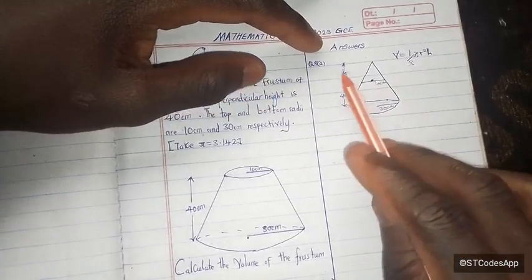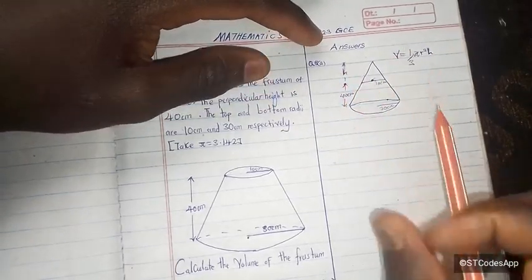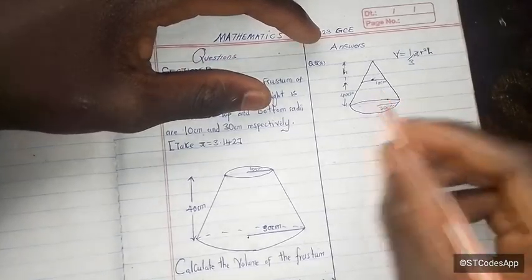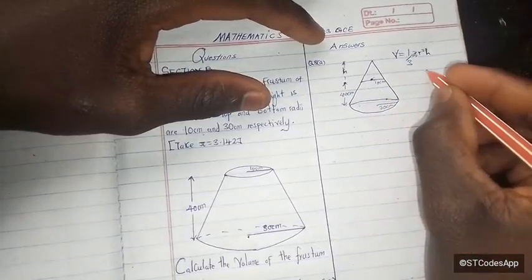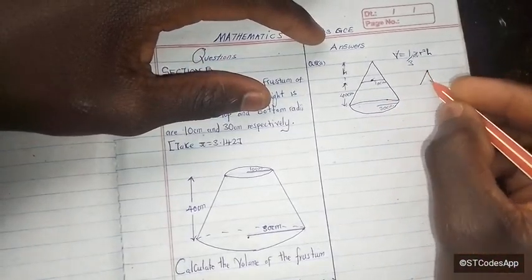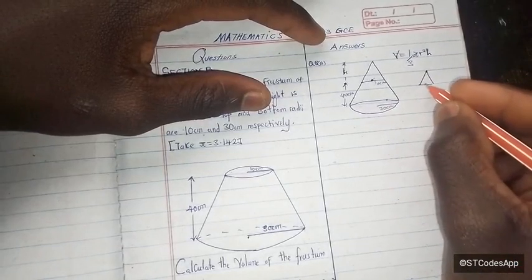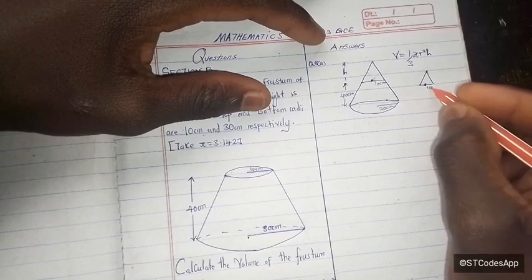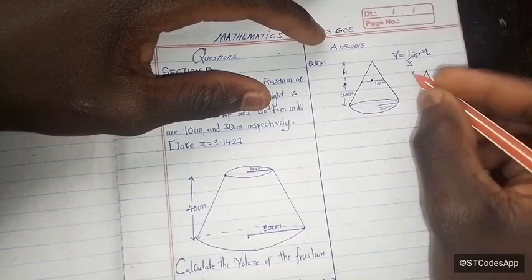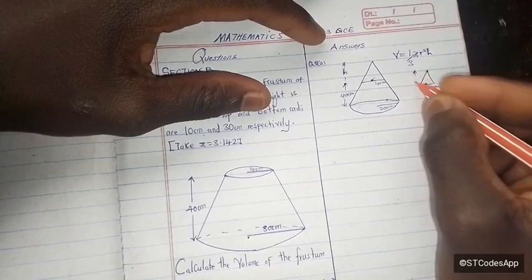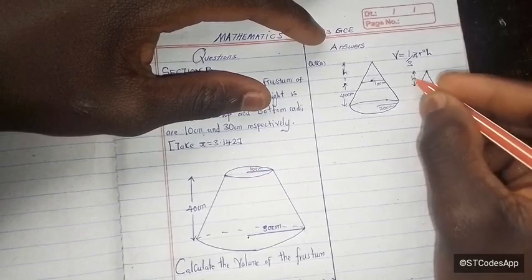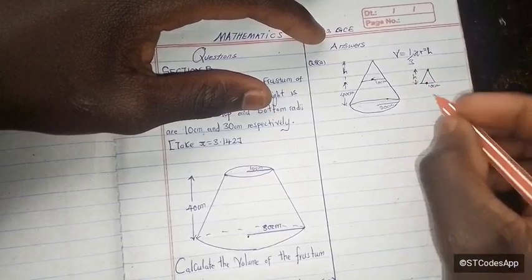To find the small height here, I'm going to use similarity. This one here is my small cone on top, where the radius of the small cone is 10 centimeters and the height of the small cone I don't have, so I'm going to say it is h.